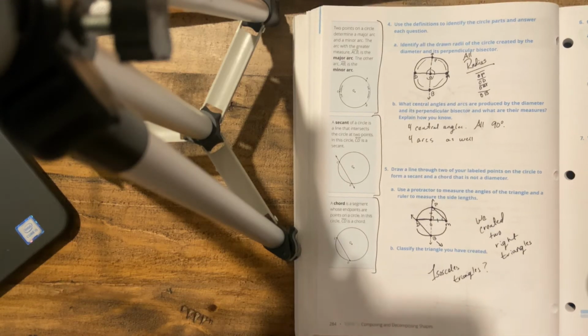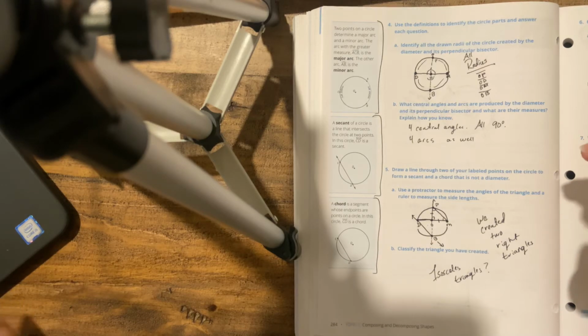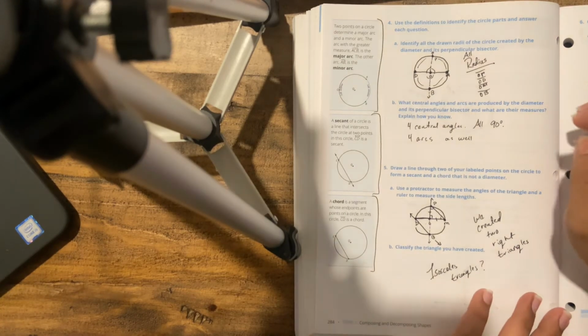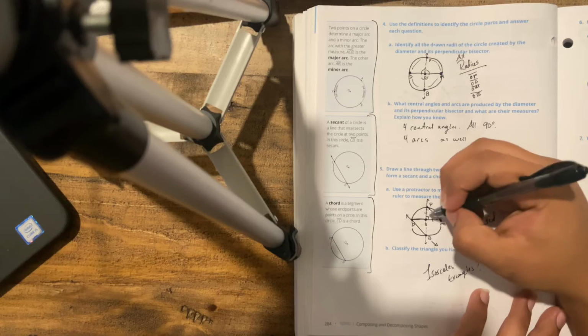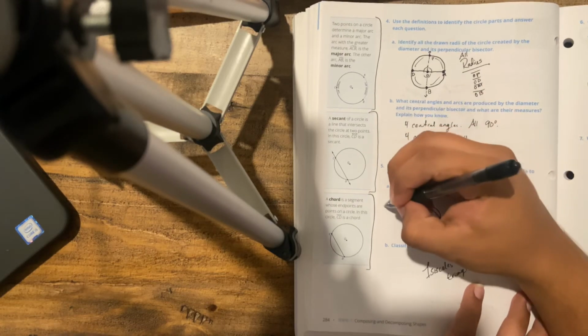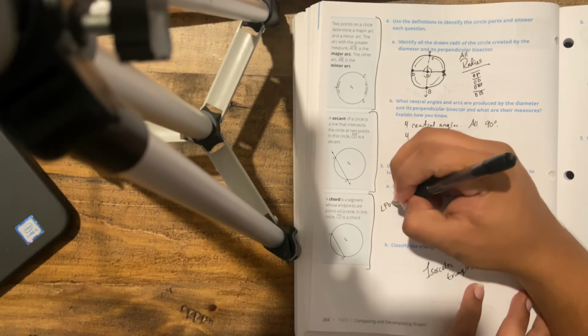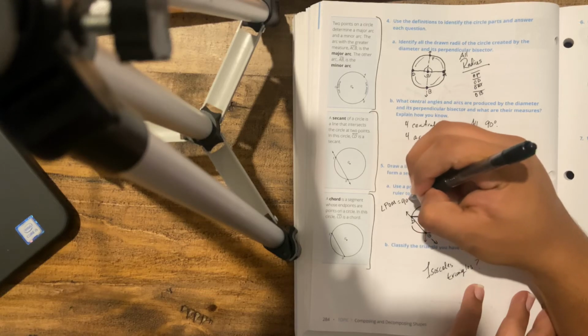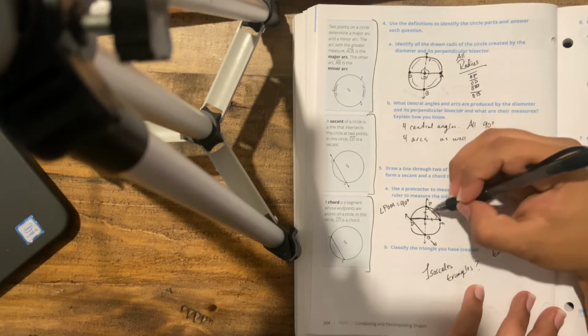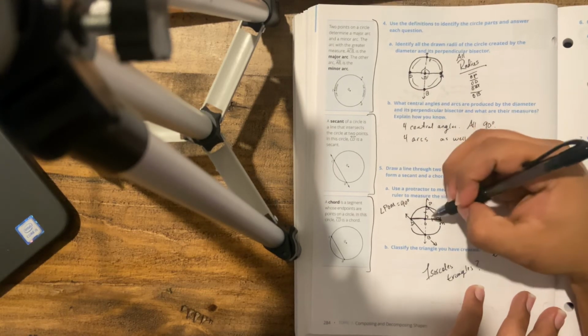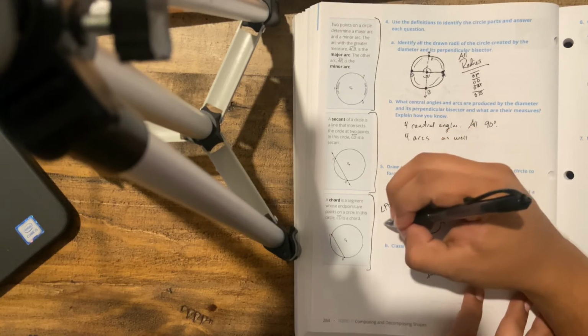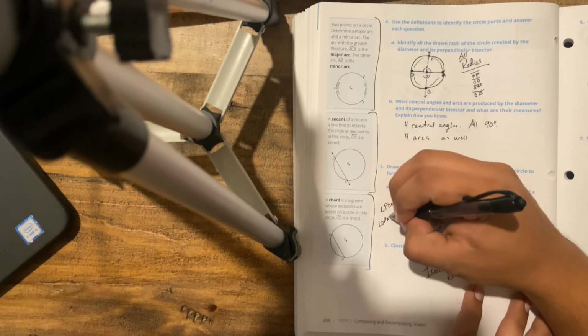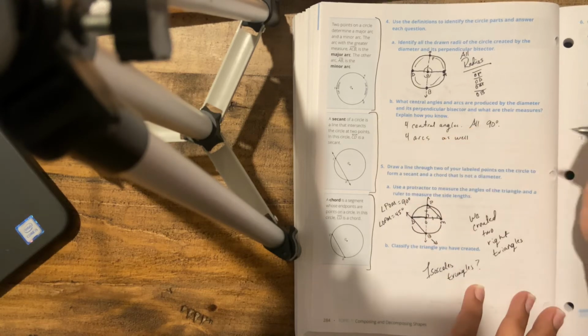Now, we do need to also mention the degrees. So we know that angle POM is 90 degrees. If we want to talk about these two little angles, we can say OPM. Angle OPM is 45.